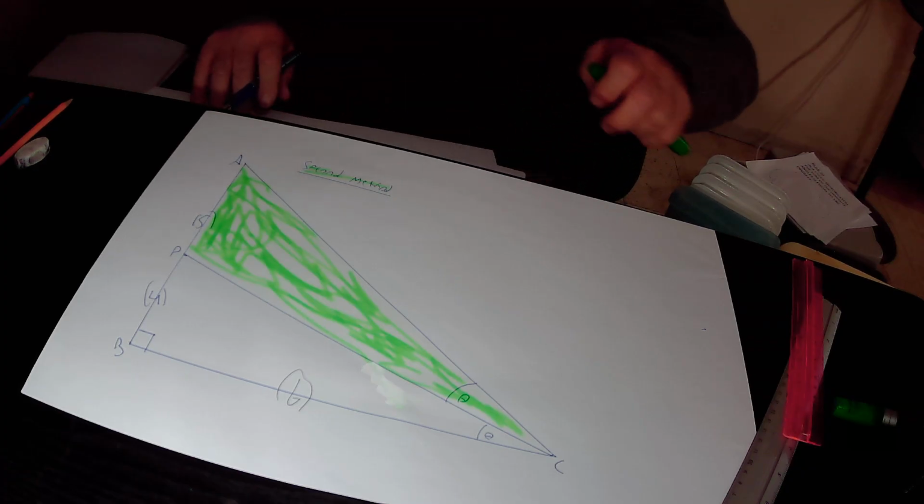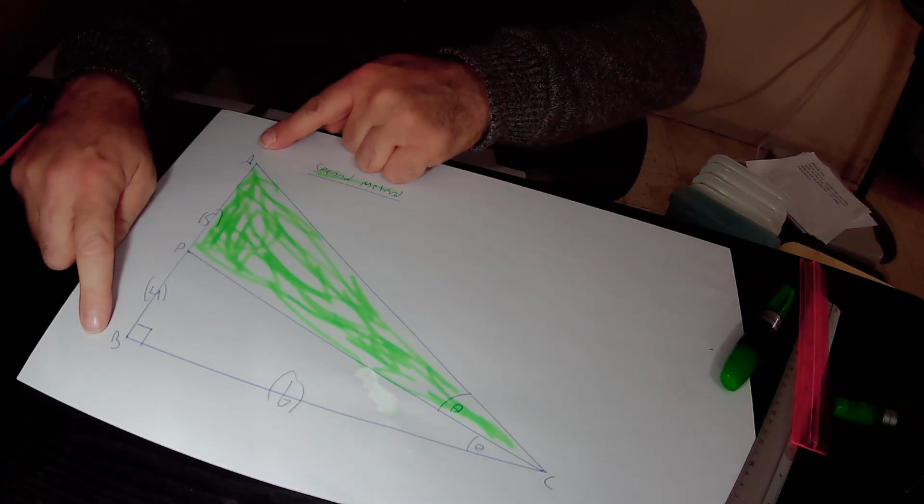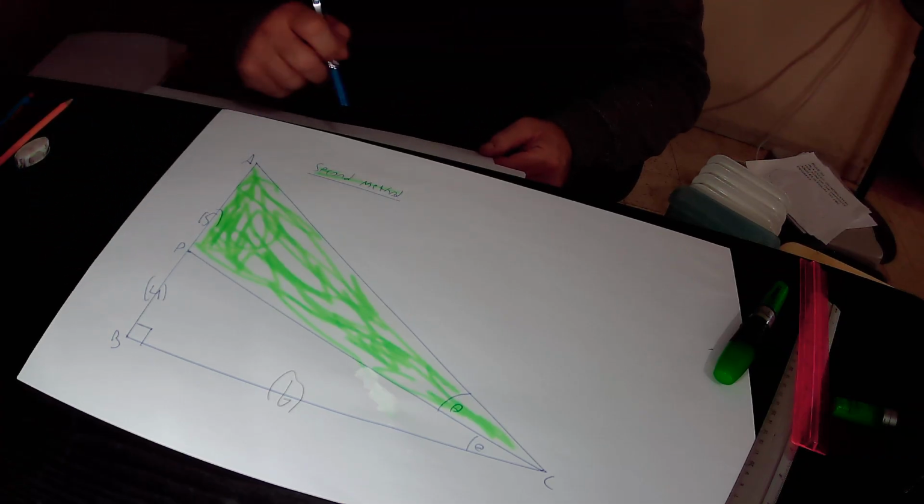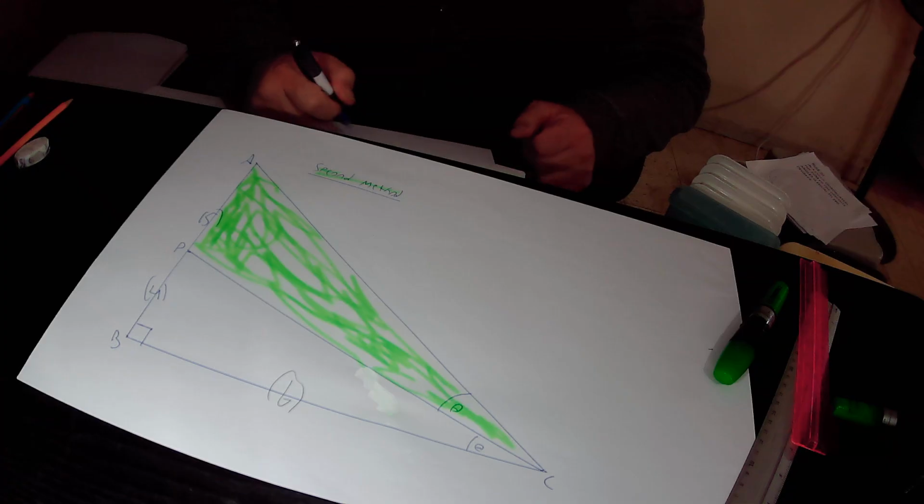What is the value of AB? AB in total equals 5 plus 4, that is 9, over BC.